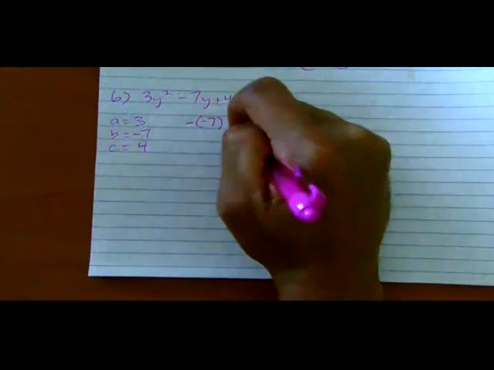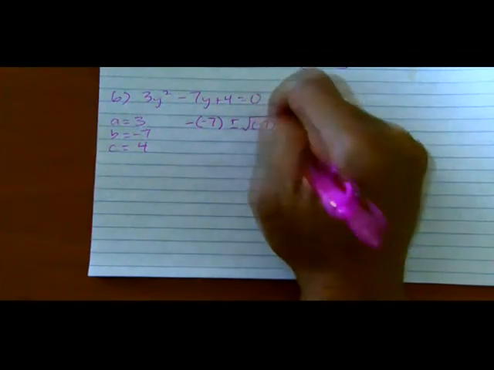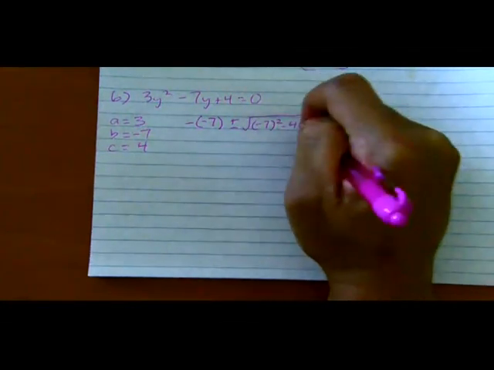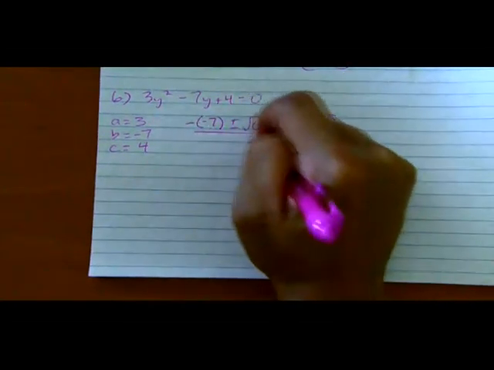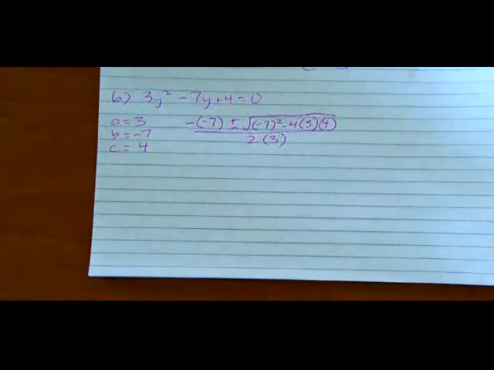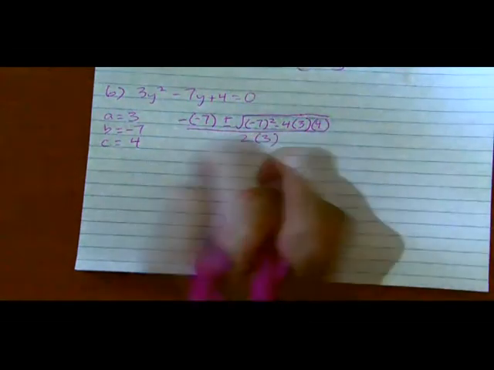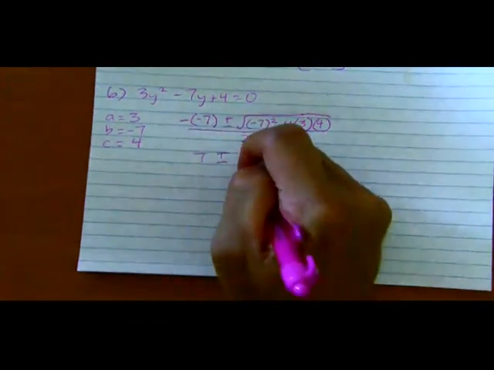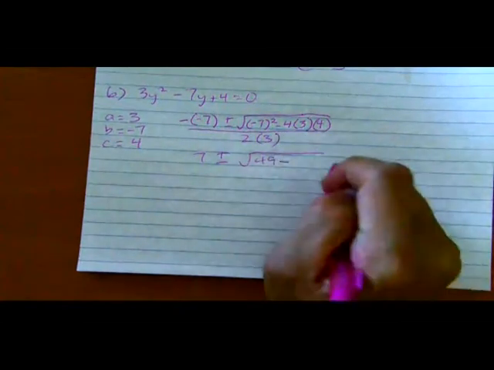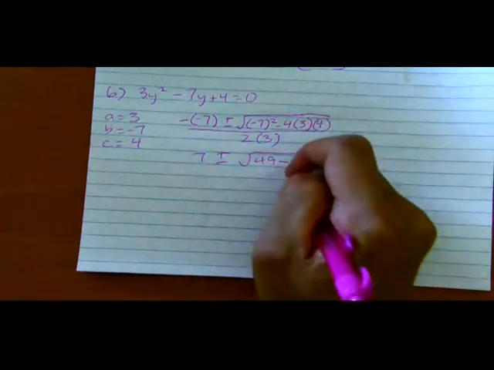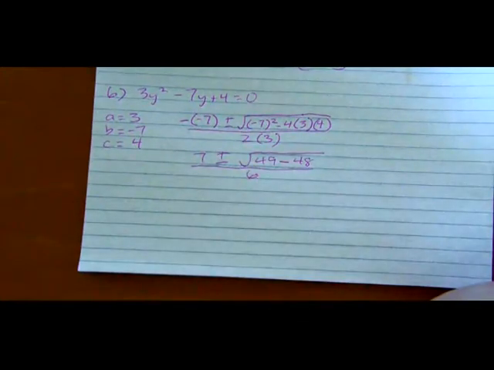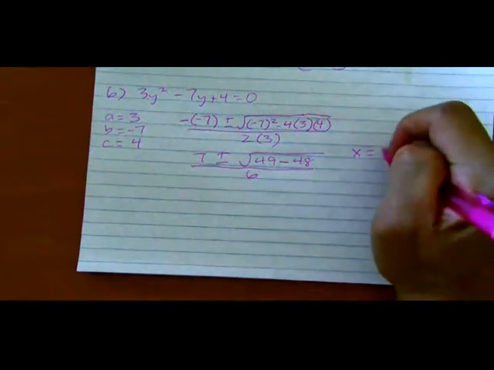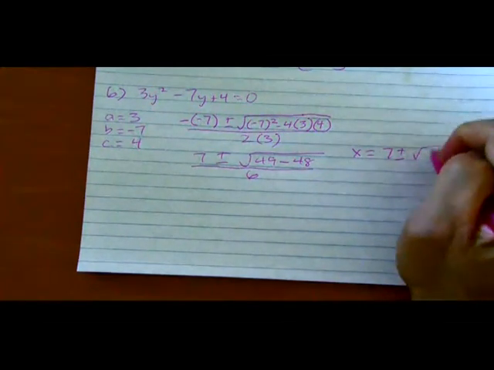Negative B plus or minus negative 7 squared minus 4AC, all over 2A. 7 plus or minus 49 minus 12 times 4, 48, over 6. x equals 7 plus or minus the square root of 1.